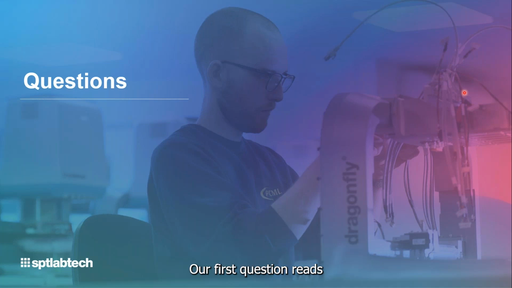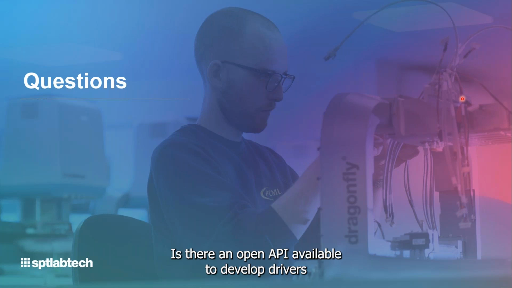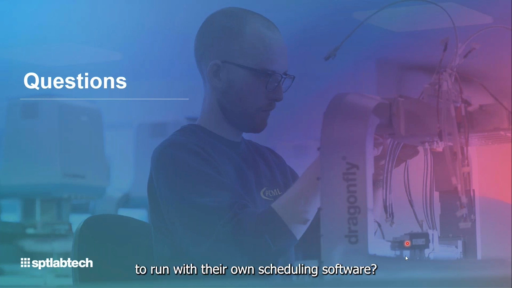Our first question reads, is there an open API available to develop drivers to run with our own scheduling software? I'll take that one. Yes, is the simple answer. We've got a simple API at the moment that integrators can use.